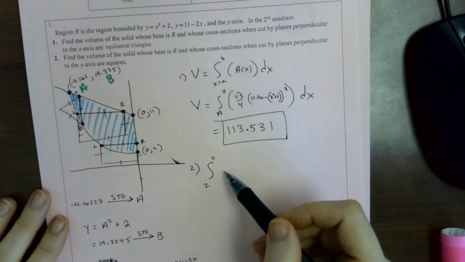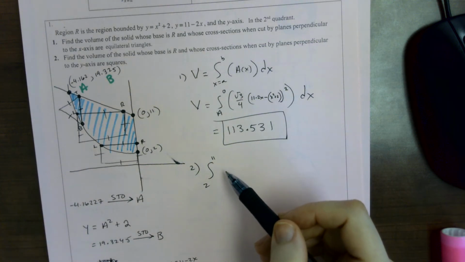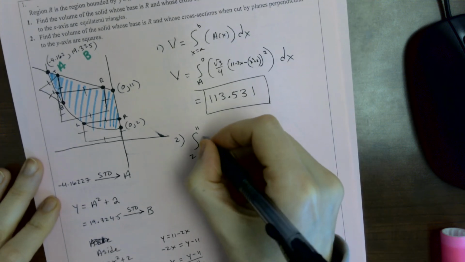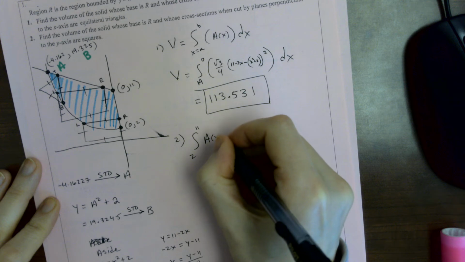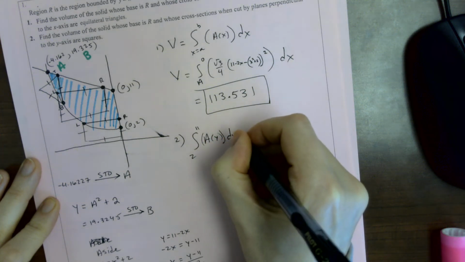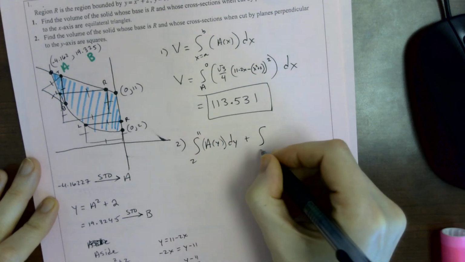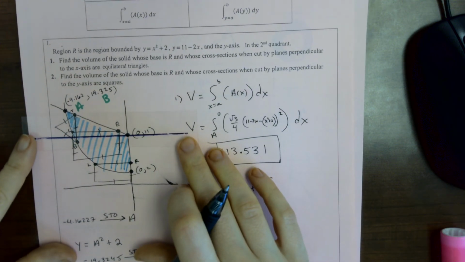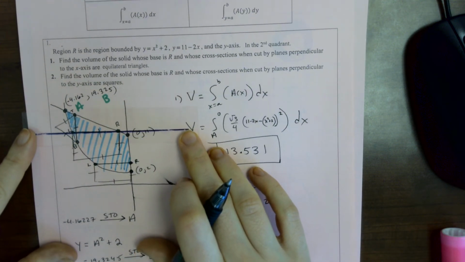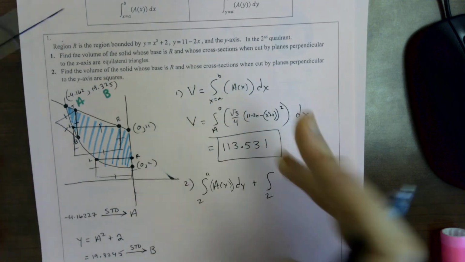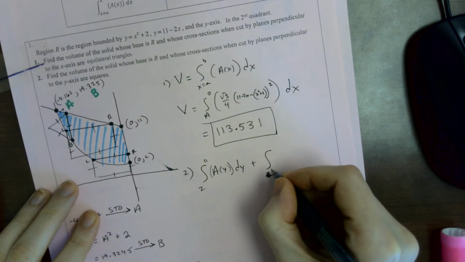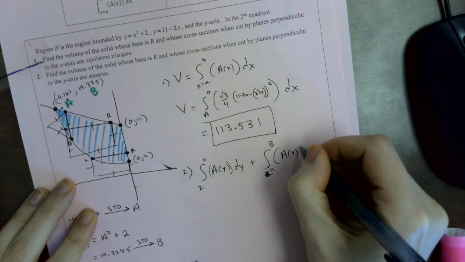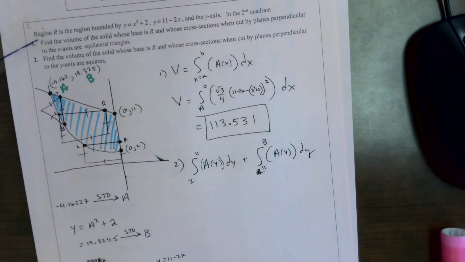Now I need the area with respect to y, dy, plus, then we're going to pick back up at 11 and go all the way up to b, and we will have another area with respect to y.